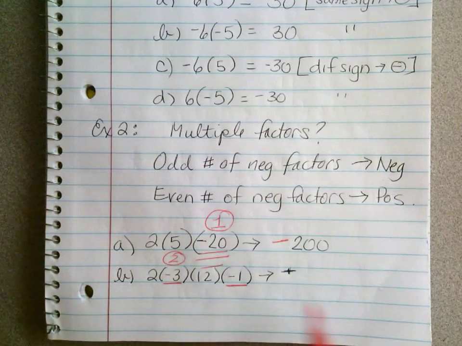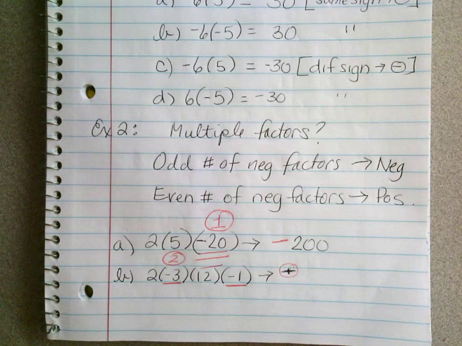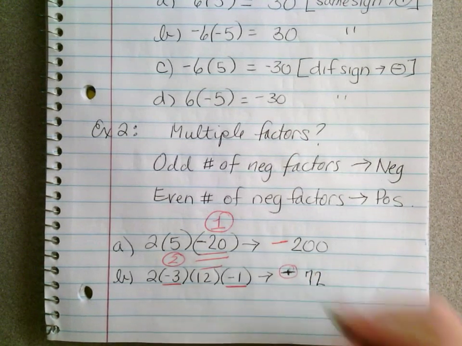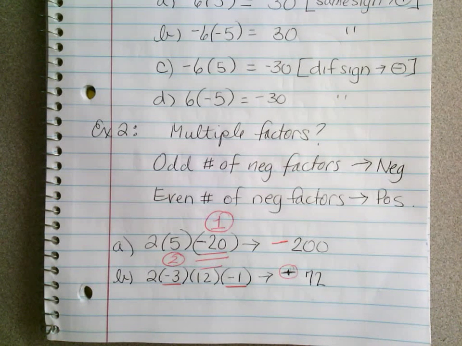Keep in mind that I'm only writing this for your purposes. If you do not write positive, I assume it's positive. I don't expect you to write positive preceding a number that's just kind of out there. So you've got 36 times 2, which is going to be a positive 72. If I did my arithmetic correctly.